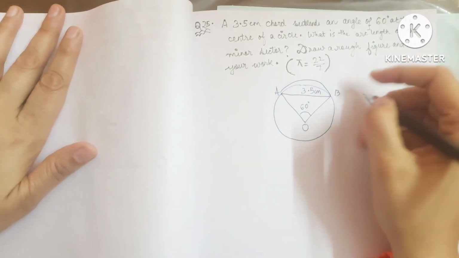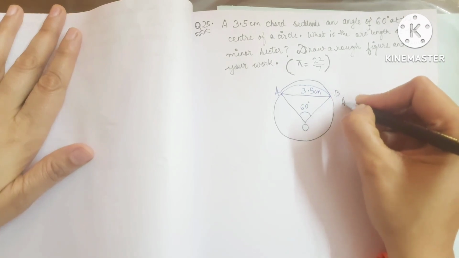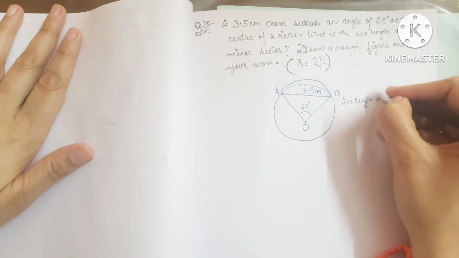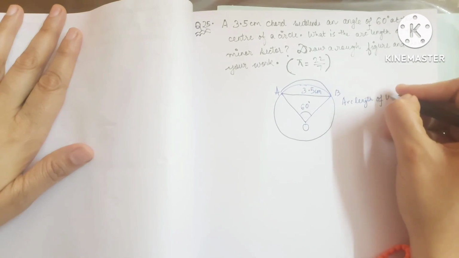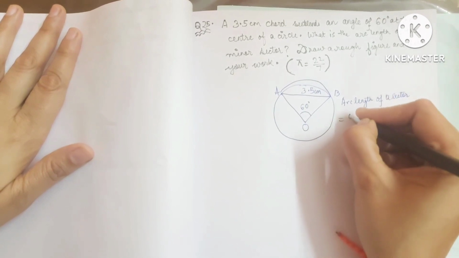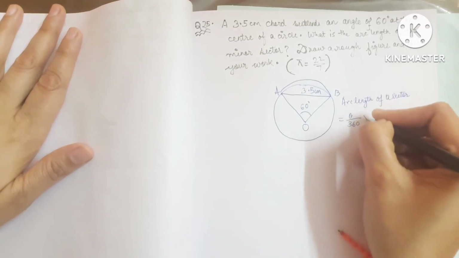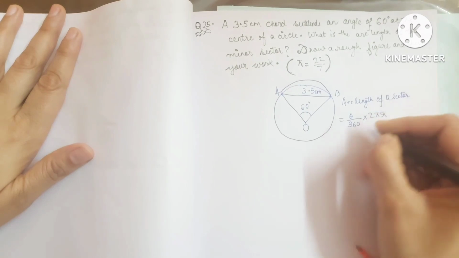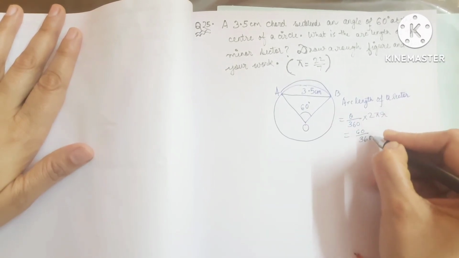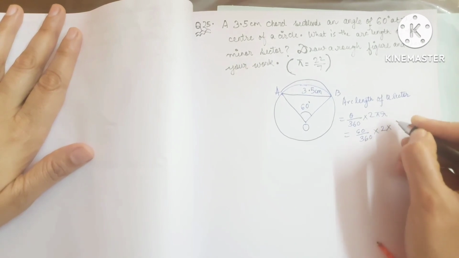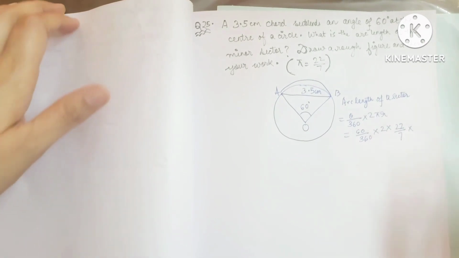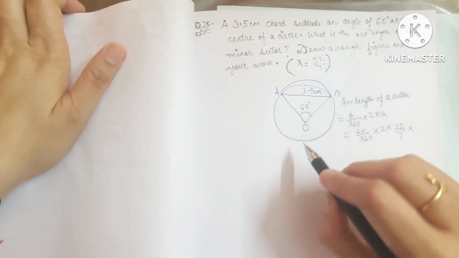Now let's write the value of arc length. Not the value but the formula, arc length of a sector. What is it? Theta by 360 into 2 pi r. Theta's value has been given to us as 60. Now we can easily put it. 22 by 7 has been given for pi's value. Now the r value: what is the radius value here? We can find out how.